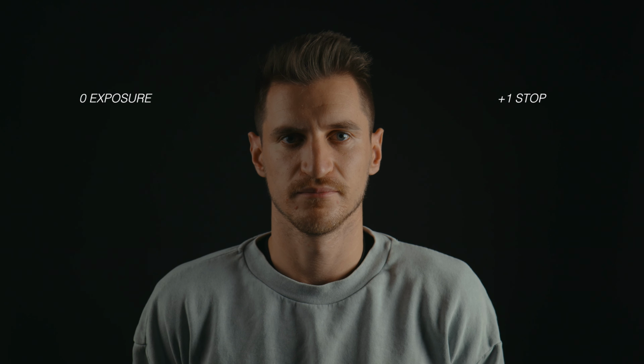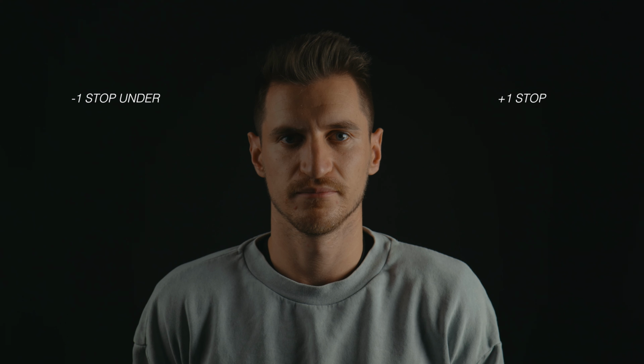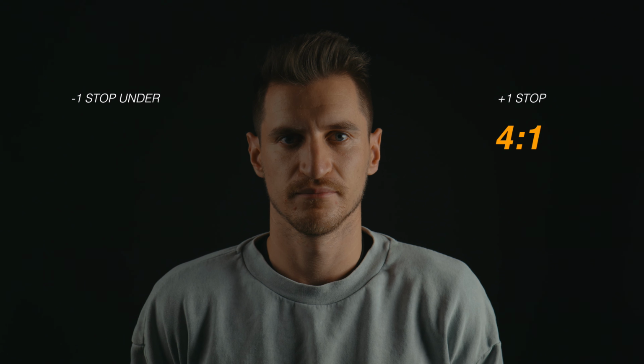Now I'm going to lower the brightness of the fill side light by 1 stop. So that means I'm halving the amount of light on this side. Now, because the key side is twice as bright as the fill side, that's a 2:1 ratio. And if we halve the brightness of the fill side once again, we get a 4:1, and so on.